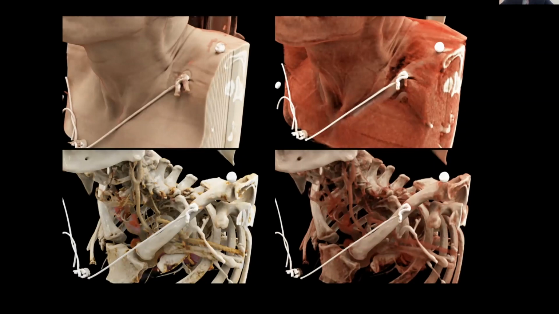So you acquire a volume of data, and if you think about that data in terms of tiny little blocks, we talk about voxels and pixels, right? So a voxel is a volume element of tissue. A pixel is a picture element. So the volume element of tissue corresponds to the picture element that you see on the screen, right?